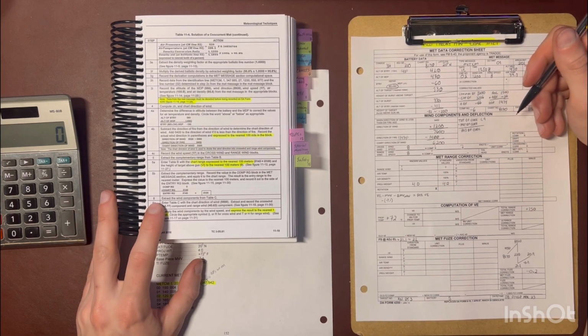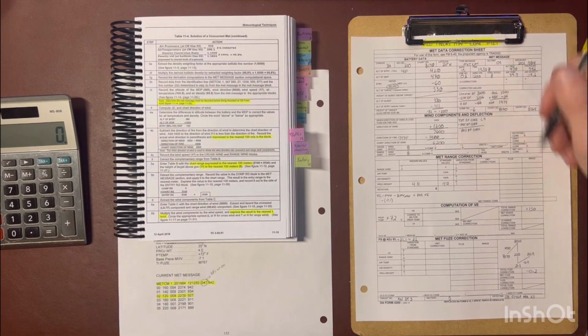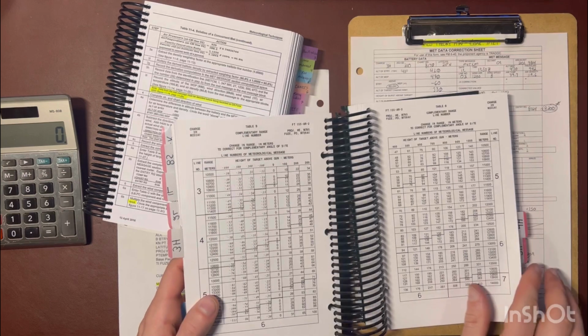Next we go to C, extract the wind components from table Charlie. Let's refer to our TFT, table Charlie. The step action drill gives us all the answers.